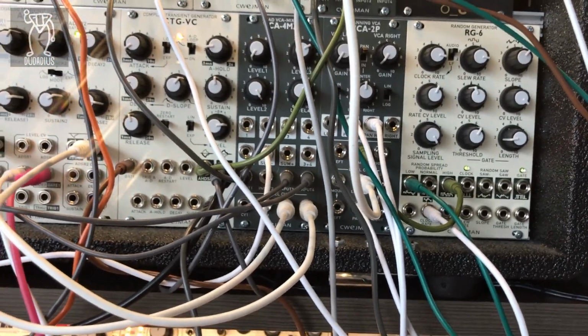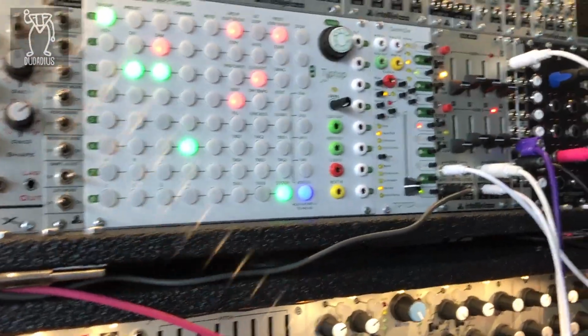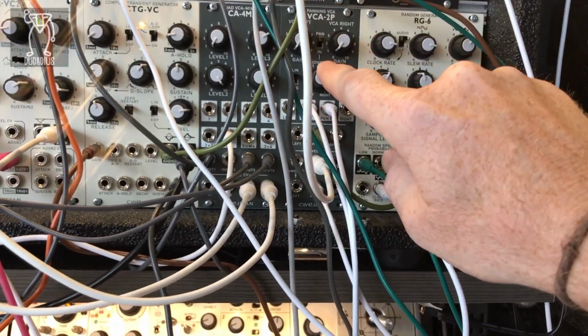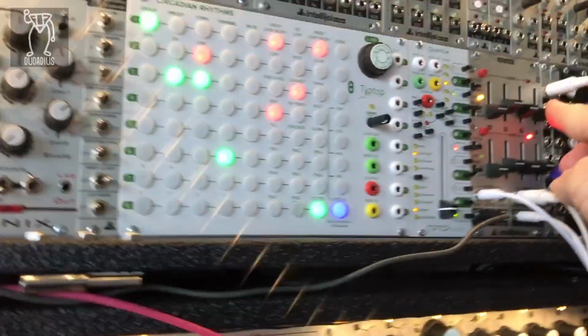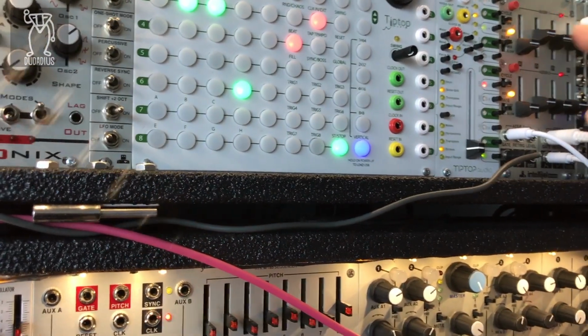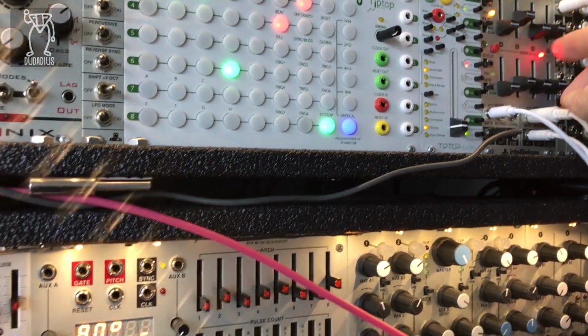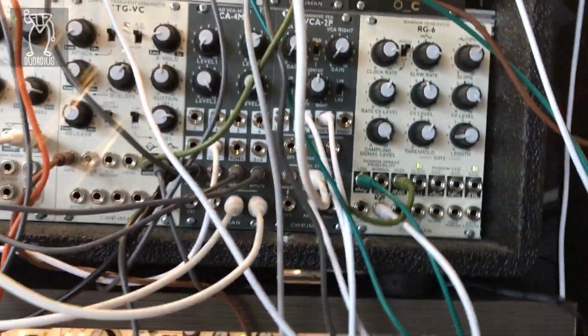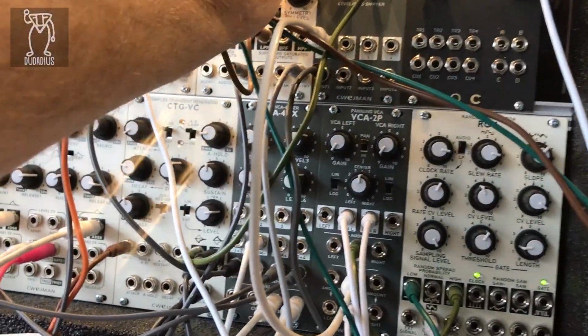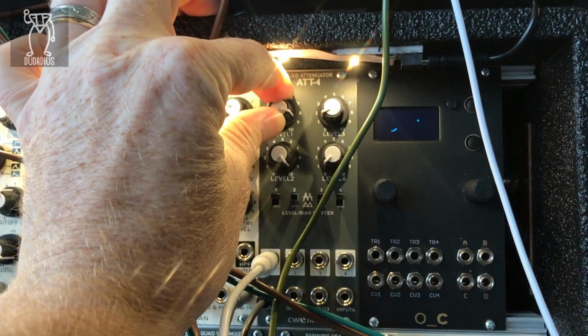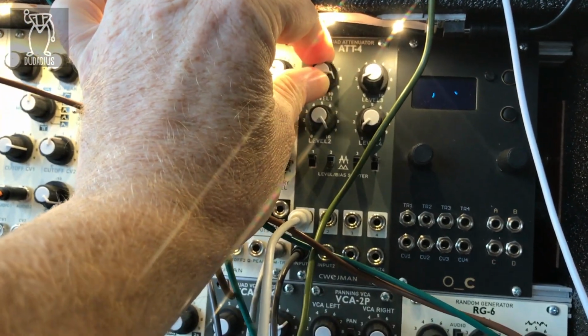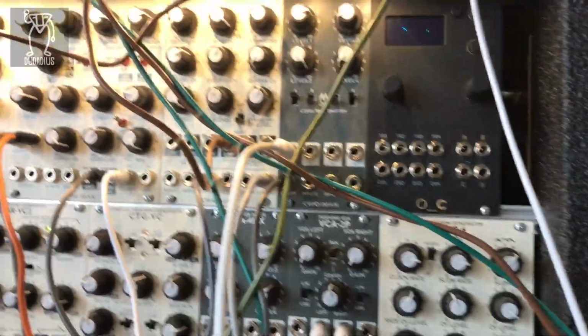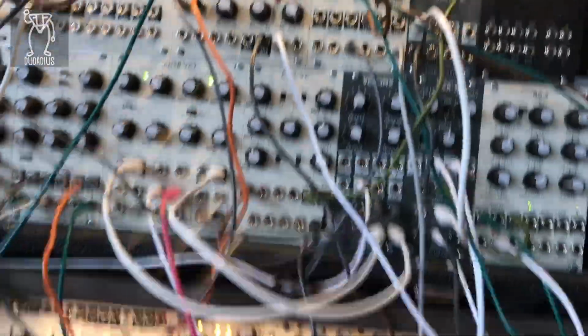So the Batumi is getting some sync, and that is panning information. I had to use another envelope for this one, so I ran out of envelopes in my Cwejman stuff, so I'm using a dual ADSR, and that is controlling the envelope of the hat. And then lastly, it's going through the attenuator, or whatever you call this thing, quad attenuator, ATT4. So I managed to use every Cwejman module, which was kind of fun to do.